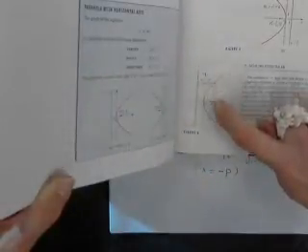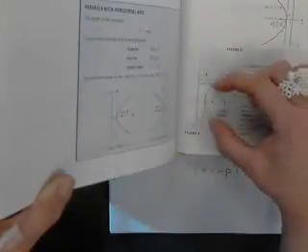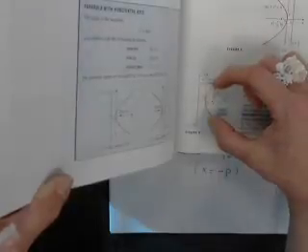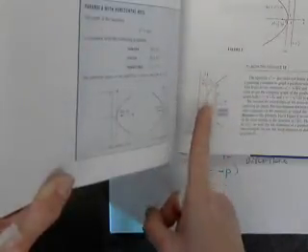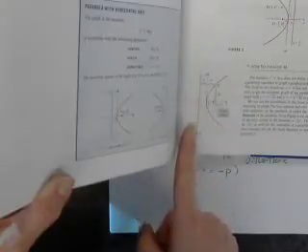The vertical line parallel to the directrix going through the focus is called the focal diameter, or also latus rectum. So this is the length of the focal diameter. The vertical line passing through the focus parallel to the directrix.